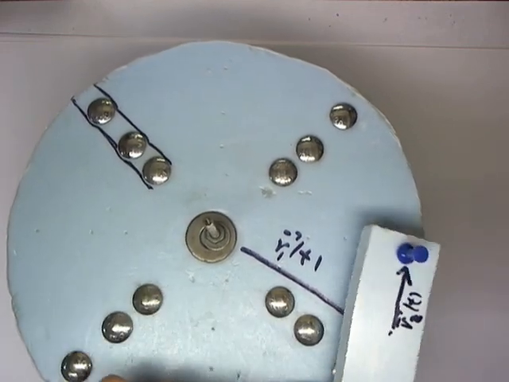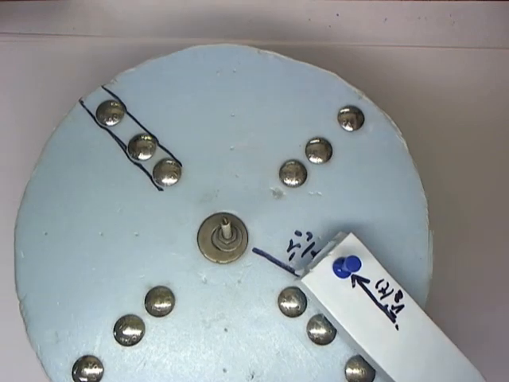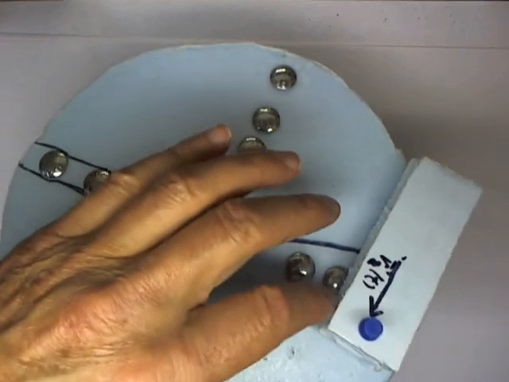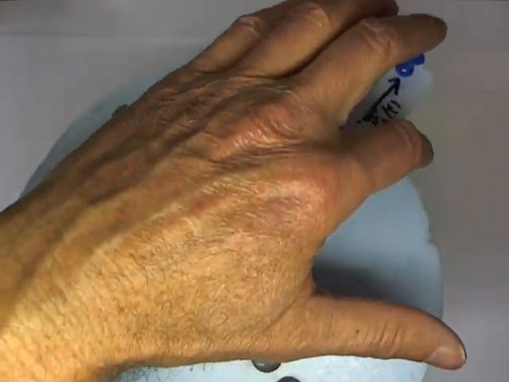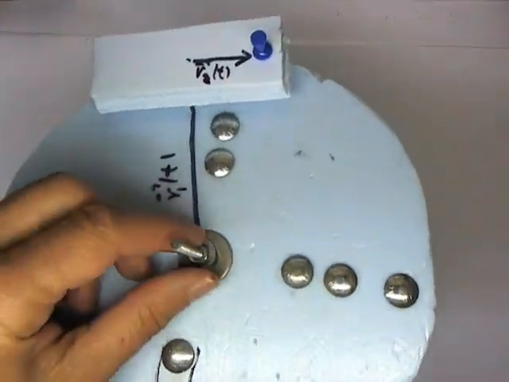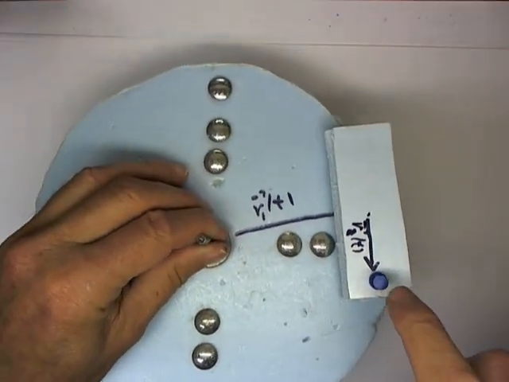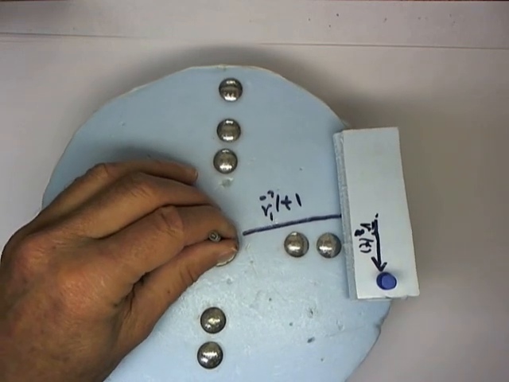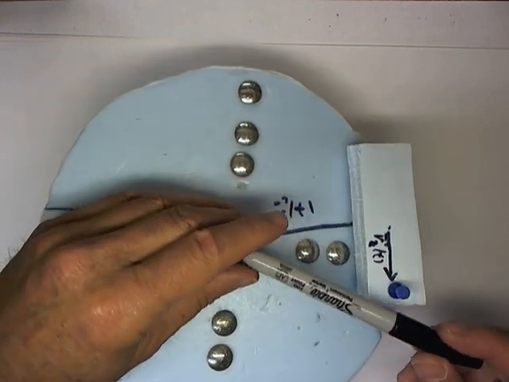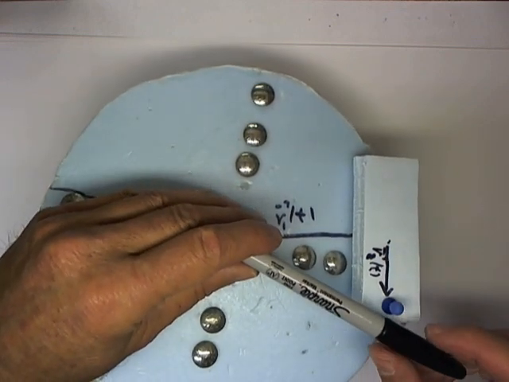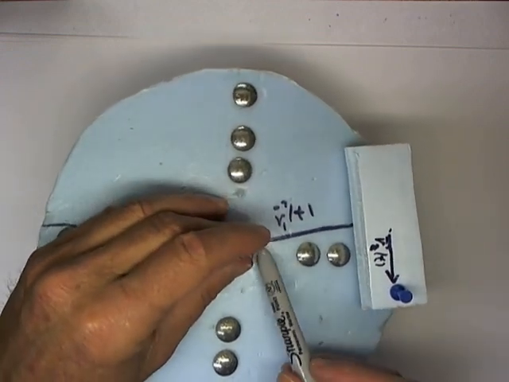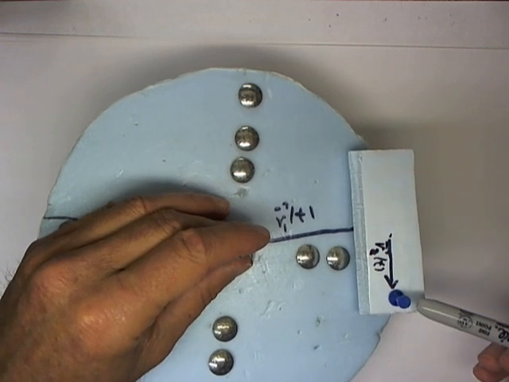If this is also rotating, so that we have two rotations, the larger disk rotating and the smaller arm rotating at a different rate, then the position of this push pin would be described by a vector that goes from the axis out to the blue push pin. And that vector would be r1 of t plus r2 of t.